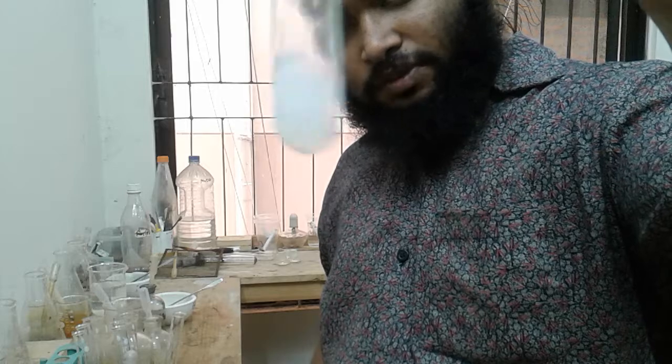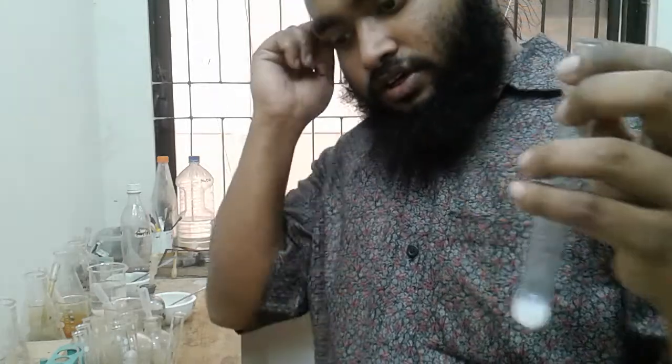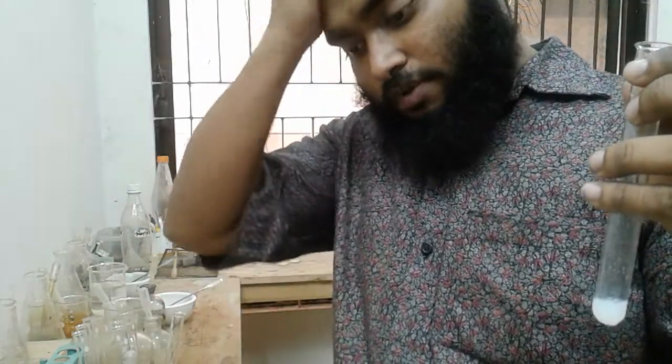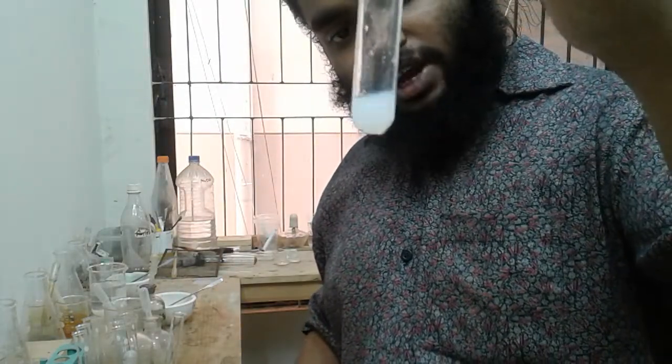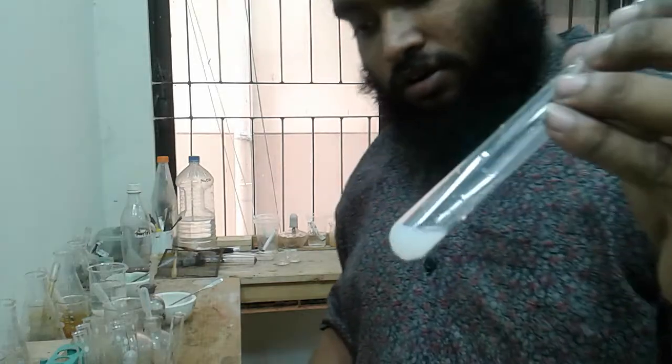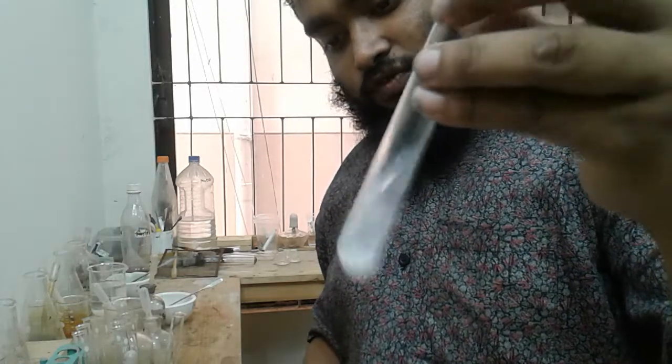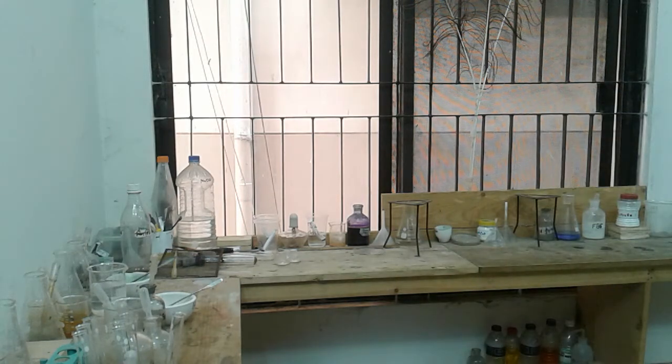So it's a white precipitate after adding Fa3D. So Fa3D is producing a brown precipitate, then a white precipitate which was slightly dissolved, and now we are again getting a white precipitate after adding Fa3D with Fa3C. So let's write it out. It's a white precipitate with Fa3C.